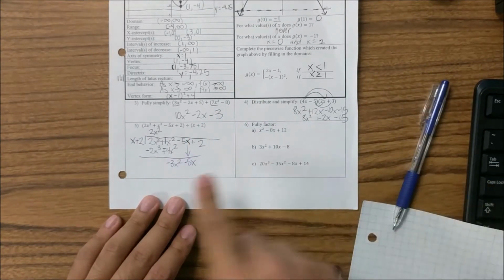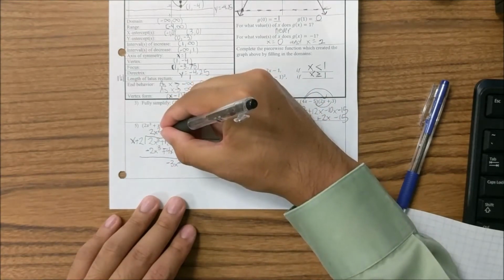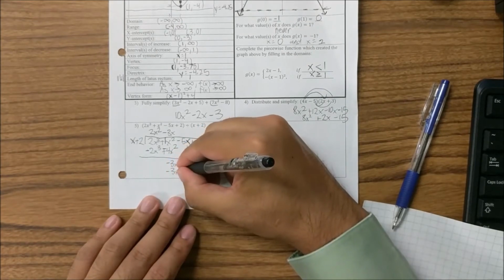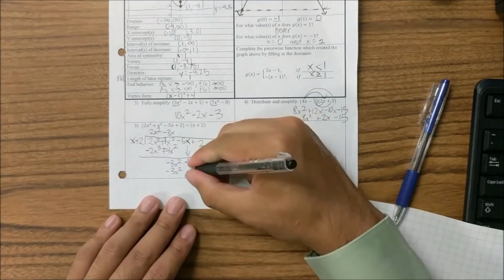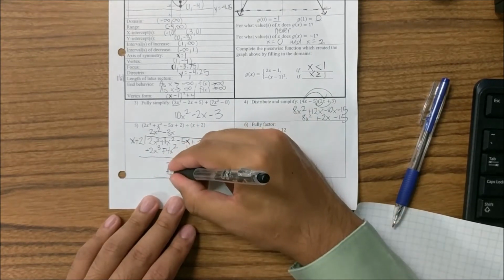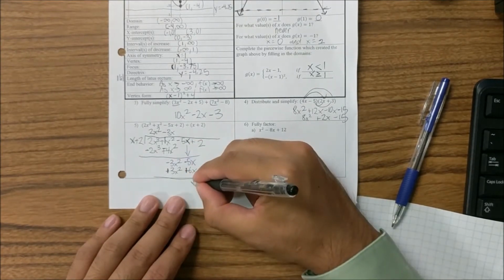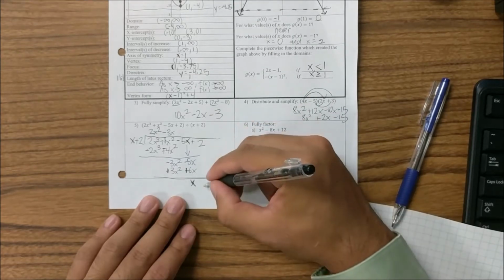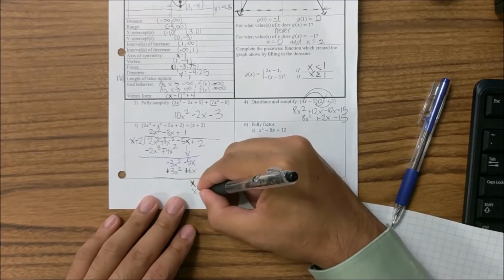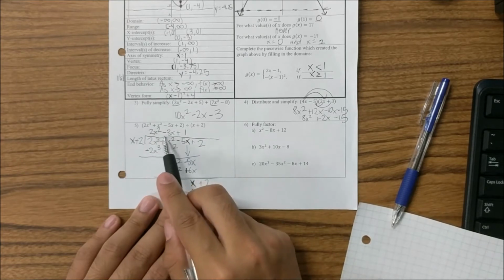Okay, how many times does x go into negative 3x squared? It goes in negative 3x times. Negative 3x times x is negative 3x squared. Negative 3x times 2 is negative 6x. So again, when we subtract, we change all signs. So these cancel out. Negative 5x plus 6x is just 1x. And then bring down this plus 2. X plus 2 goes into x plus 2 one time. So in this case, there's no remainder. So the answer is 2x squared minus 3x plus 1.